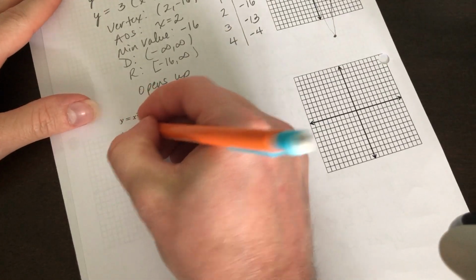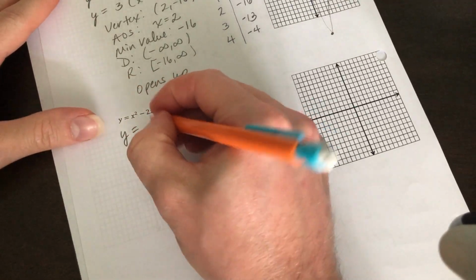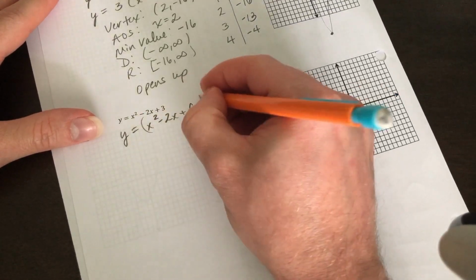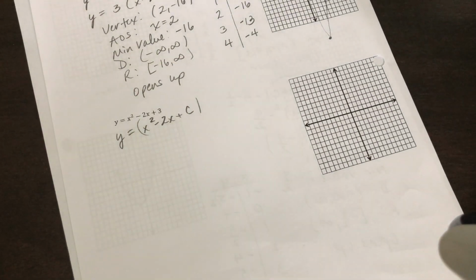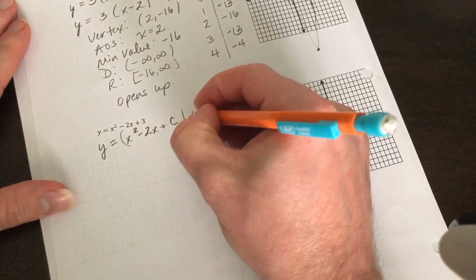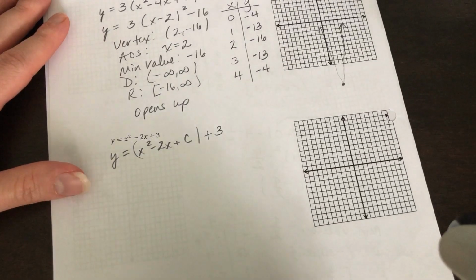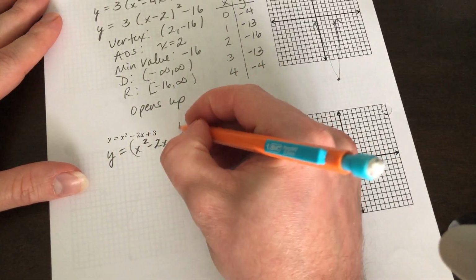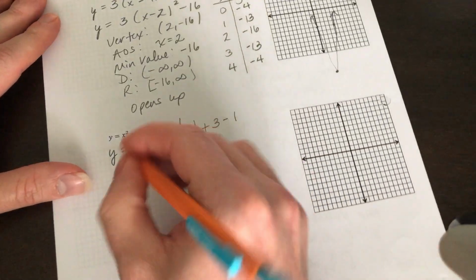Okay, next one. We got y is equal to x squared minus 2x plus 3. So we're going to do x squared minus 2x plus c, plus 3. Now we're going to put in our c. So -2 divided by 2 and squared is 1. So if I put in a 1, I have to take a 1 out.